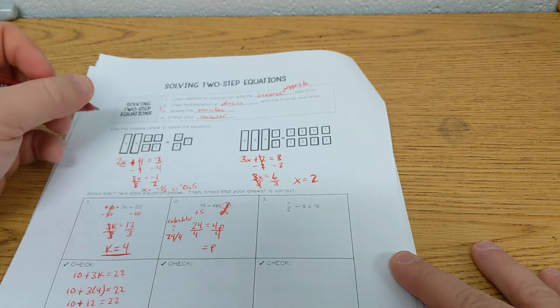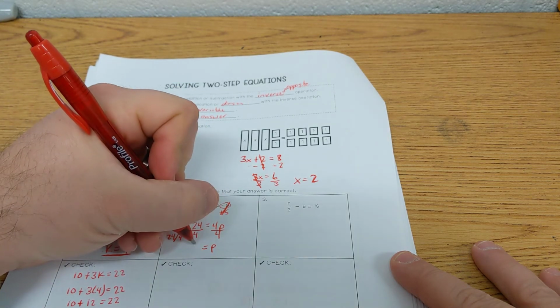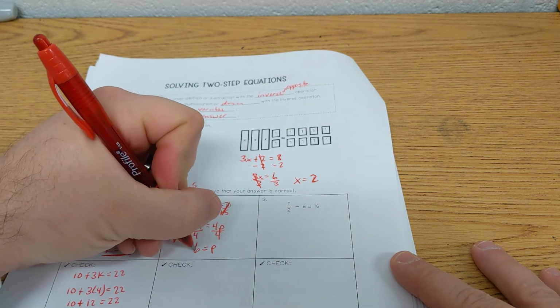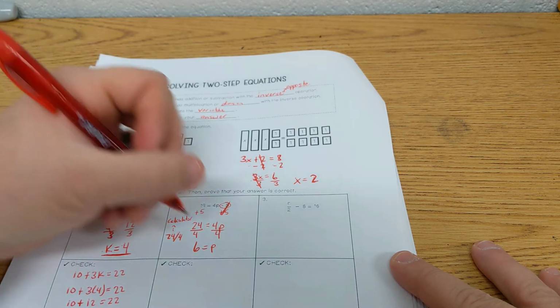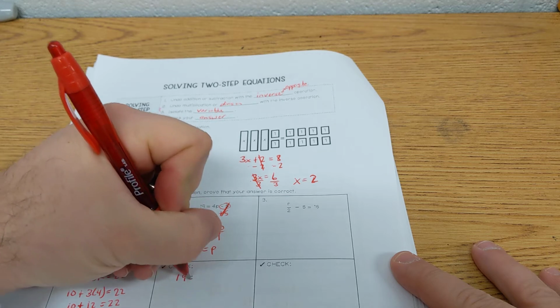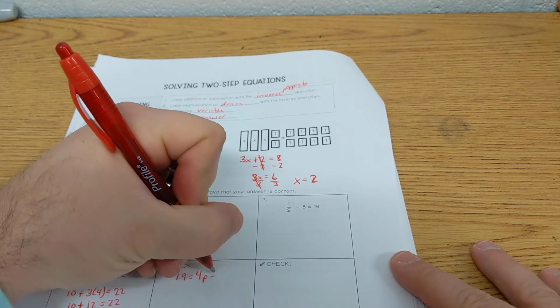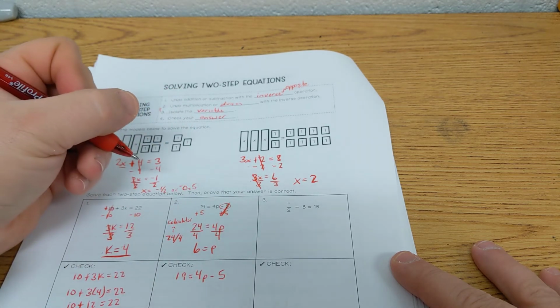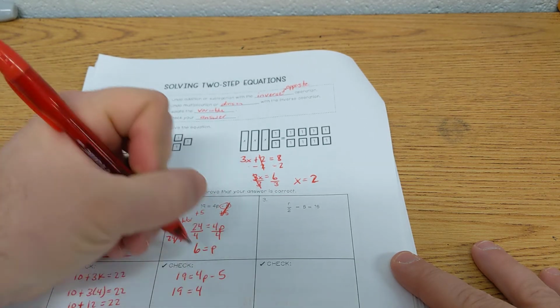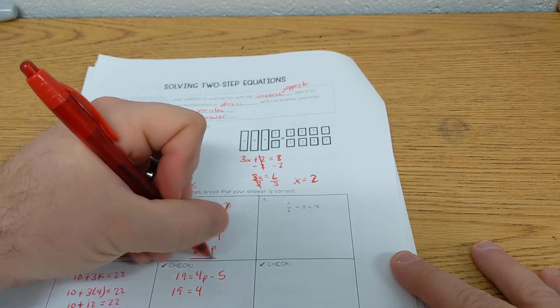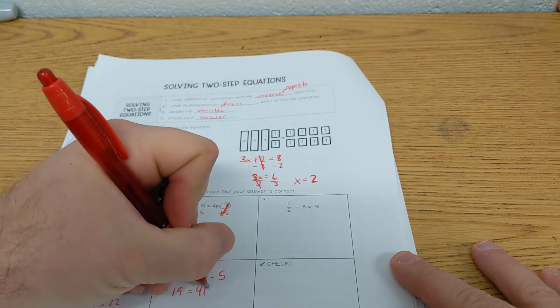That's what it's going to look like in a calculator. When you divide those, you get 6. Okay. Now again, let's check it. All right, so we have 19 is equal to 4p minus 5. We're going to place the value that we have for p in for p.